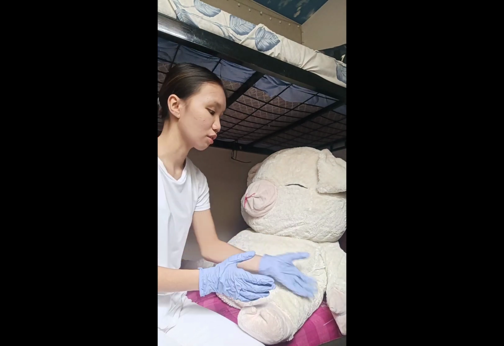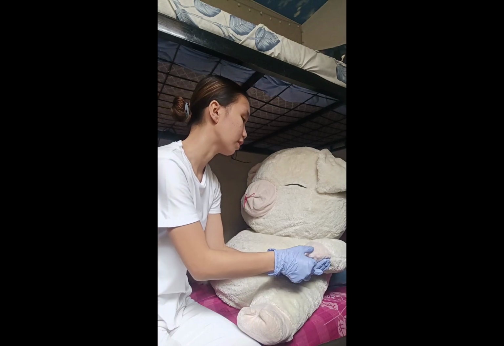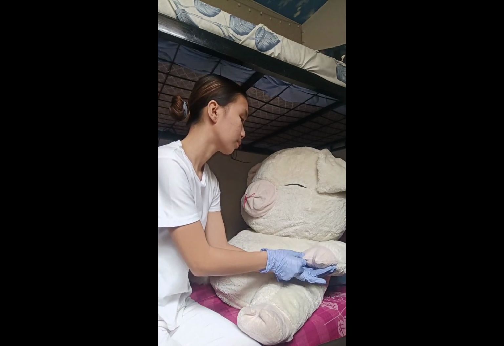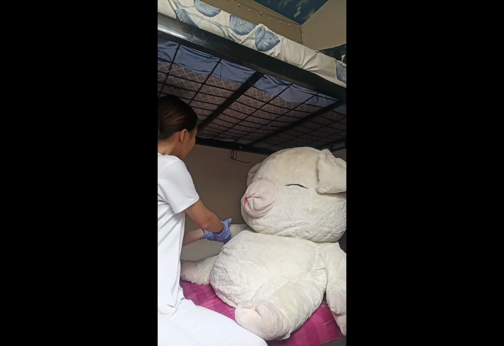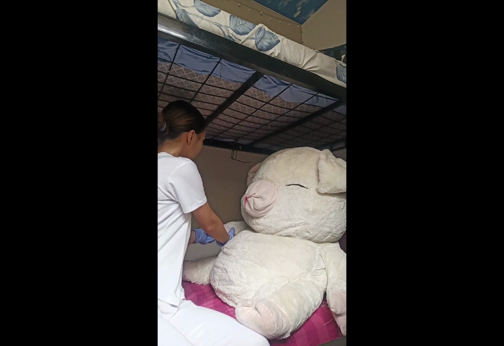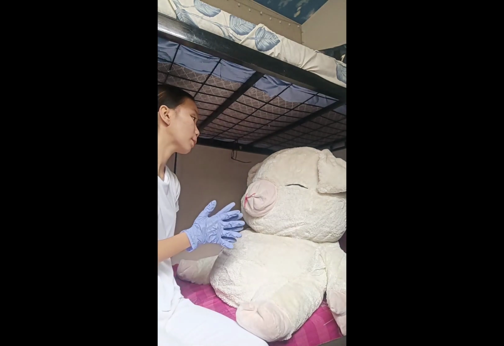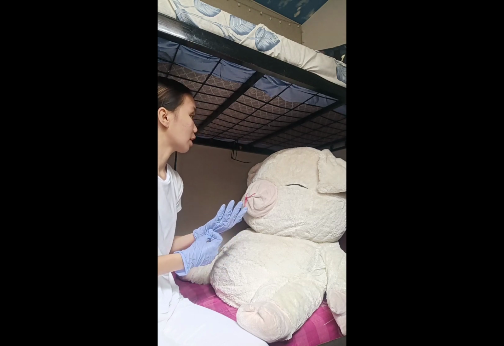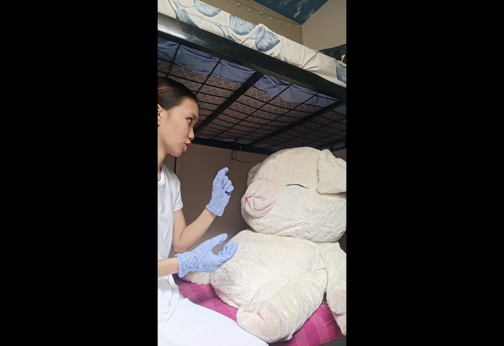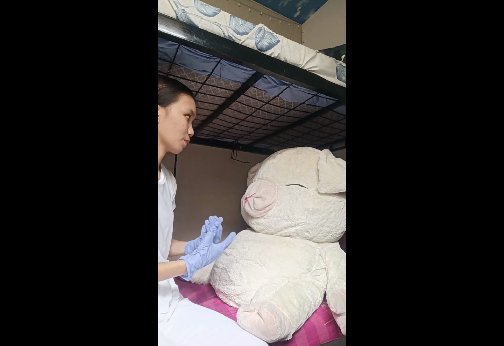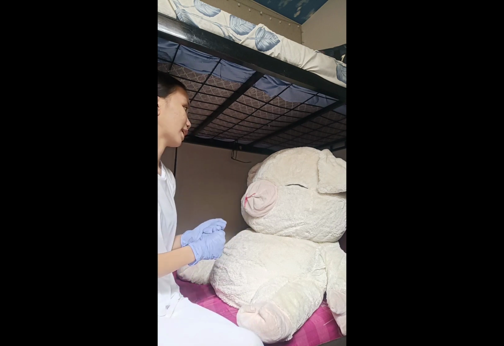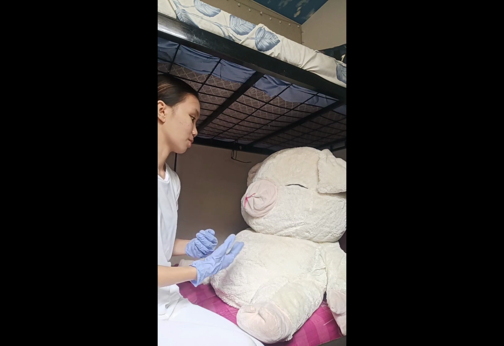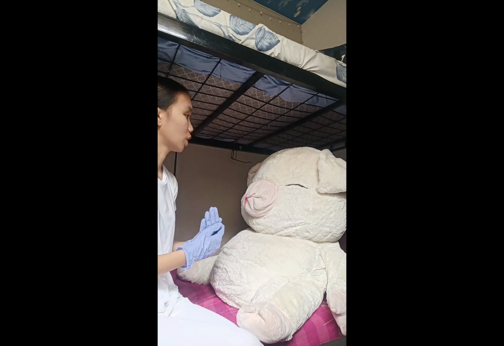And now let me check for your capillary refill. So capillary refill is normal because it goes back to its original position once I pinch it, and it's also pink. Now that I'm done with the assessment, I am now going to summarize all the information that I have gotten during the assessment.